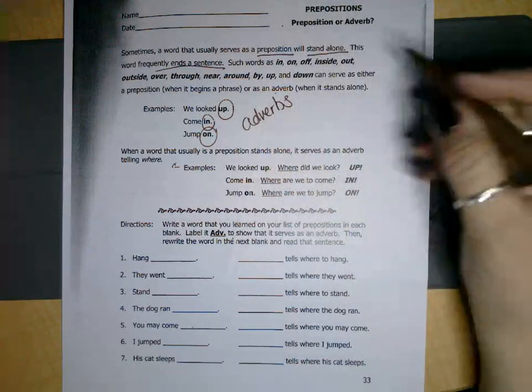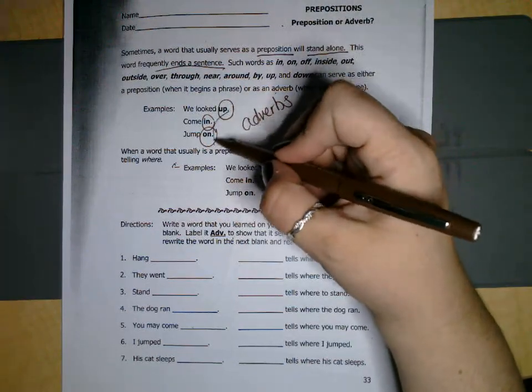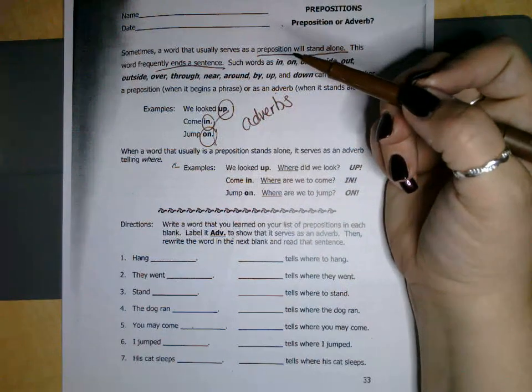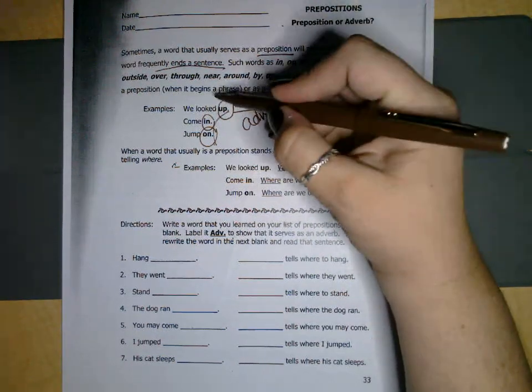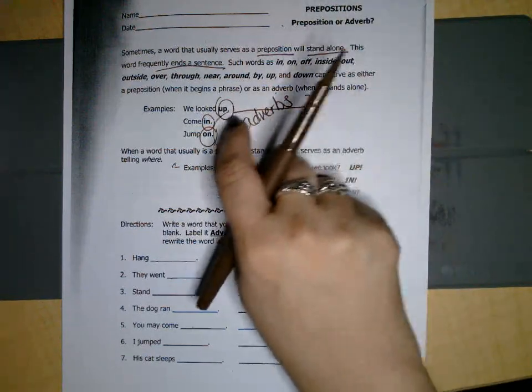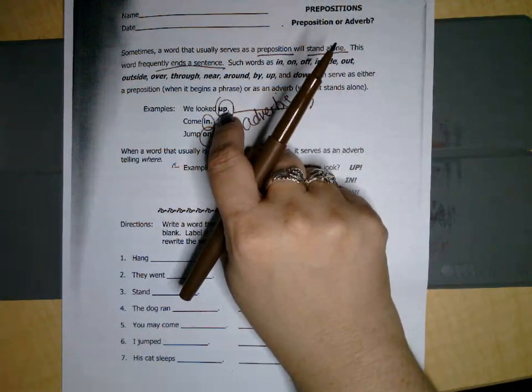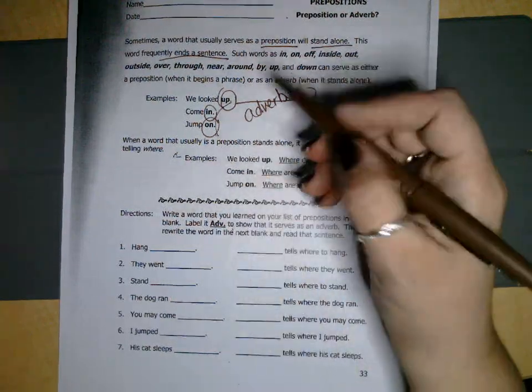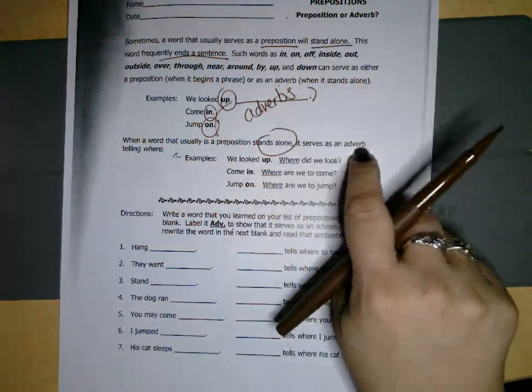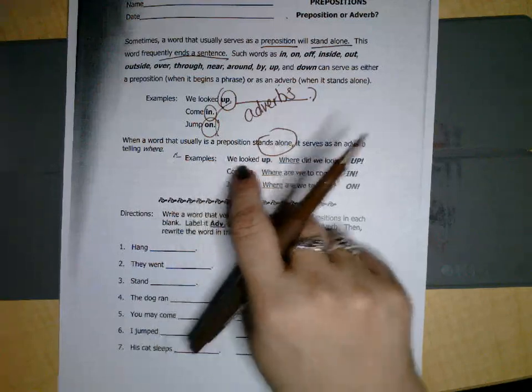Okay? So these would all be considered adverbs because they stand alone at the end of the sentence. Now, if the sentence went on and you had a prepositional phrase here, then chances are this would be a preposition. Molly, with me? Okay. So when a word that's usually a preposition stands alone, it serves as an adverb telling where.